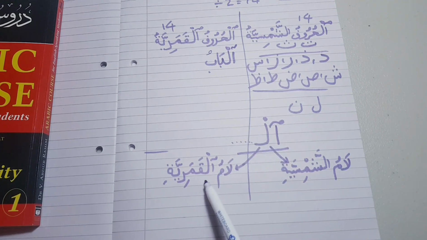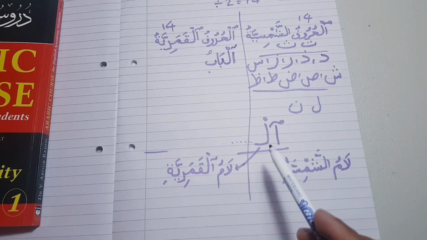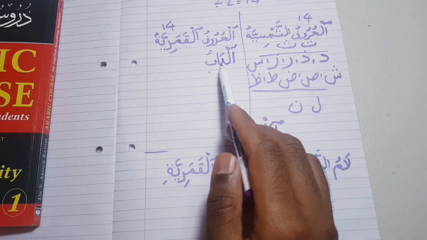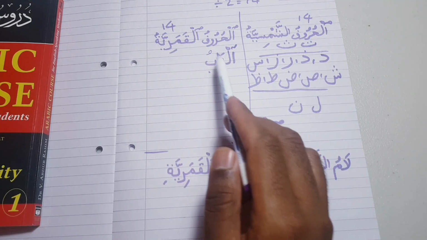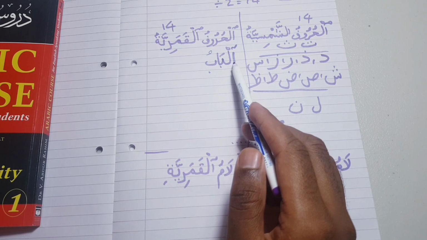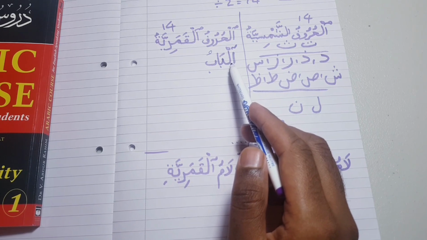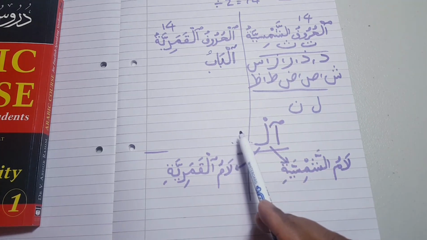Why is the lam pronounced clearly? The lam is qamari, pronounced clearly. Why? Because we have ba coming after it, which is from the huruf al-qamariyah. So the lam is pronounced clearly with a sukoon. Al-babu.